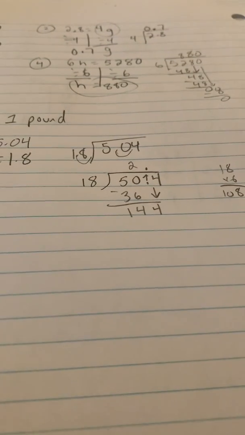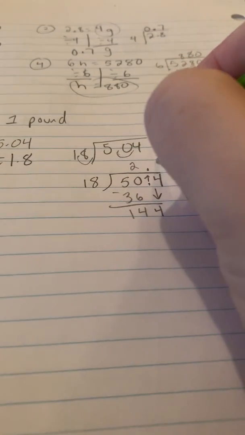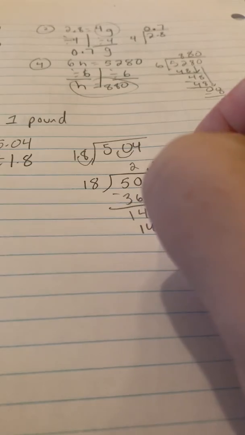Good, that's exactly what I was looking for. So 18 goes into 144 8 times. 8 times 18 is 144, and I have a final answer of C equals 2.8.